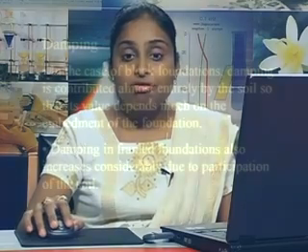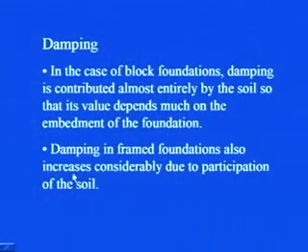Damping in framed foundations also increases considerably due to the participation of soil. We saw last time that there were 3 types of foundation: the block foundation, then the box foundation and wall foundation, that is, the framed foundation. In that case also, the damping is mostly contributed by the soil which lies beneath the concrete slab.